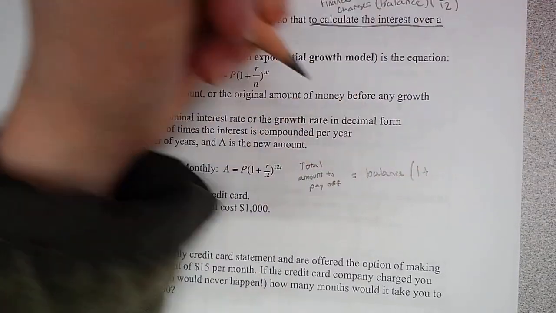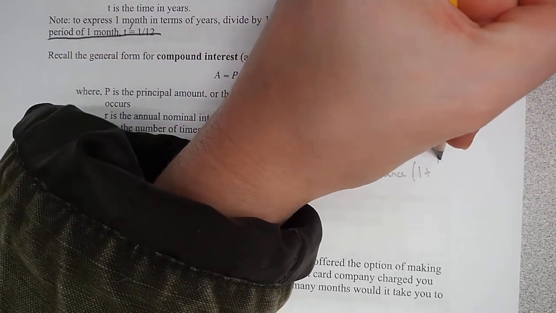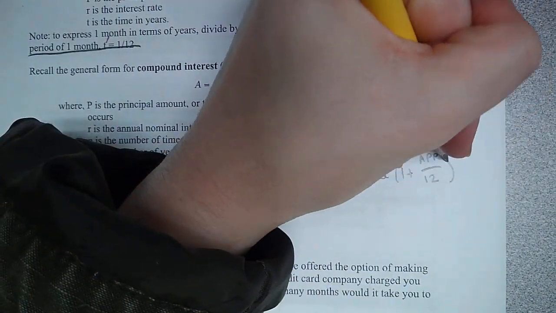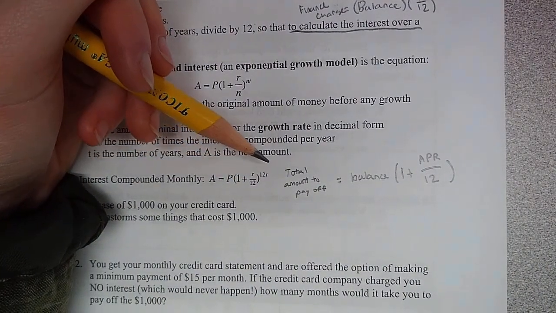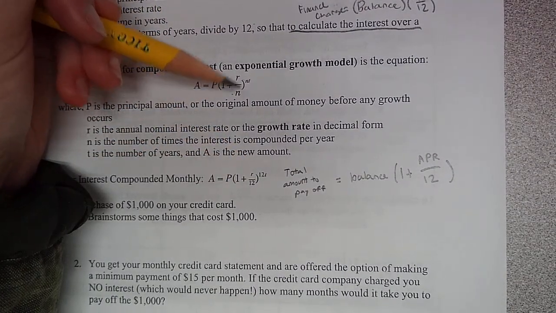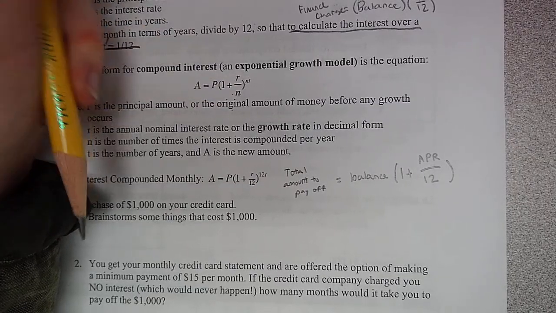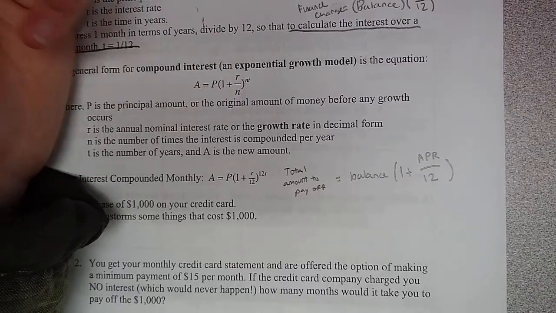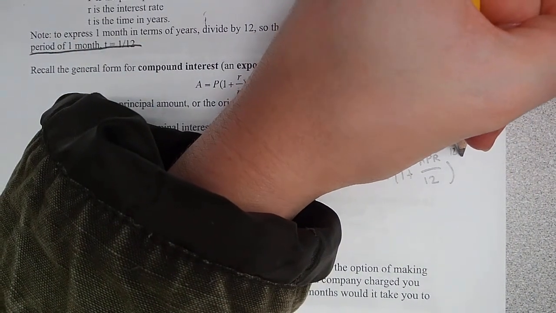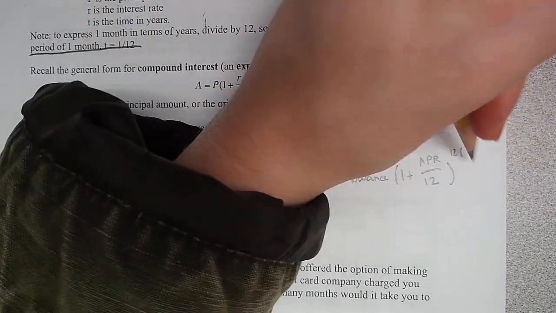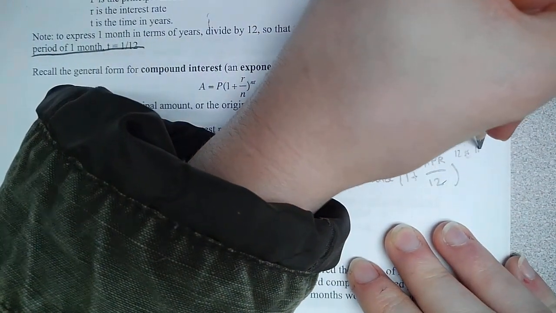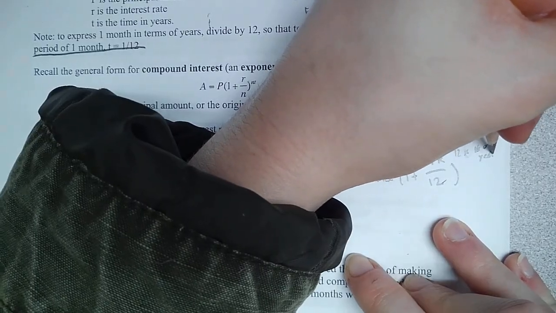Times 1 plus R, which we're going to write APR, divided by 12, because there are 12 months in a year. If, say, it was calculated 4 times a year, this would be a 4. This number is just the amount of times that it's calculated. But credit cards, we know, calculate interest every month. So that's going to be 12 times the amount of years, which we don't know, is T. 12 times number of years. Okay?